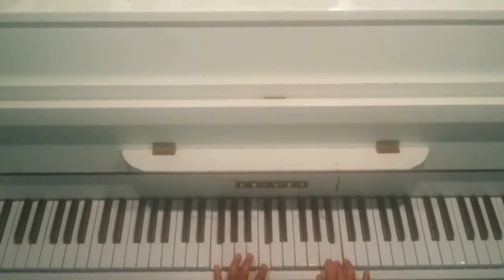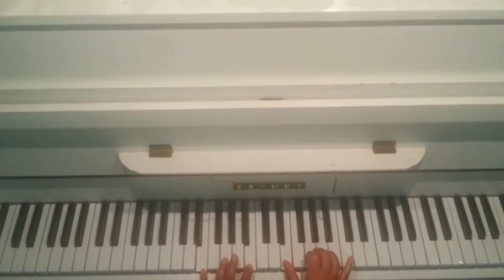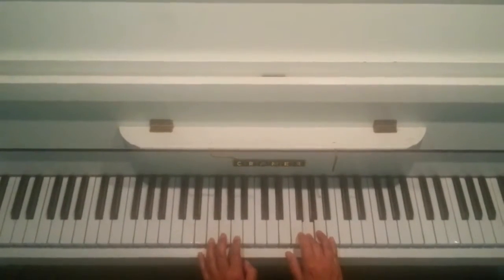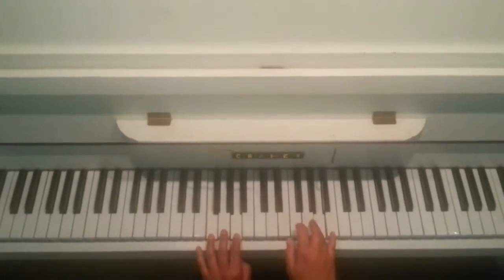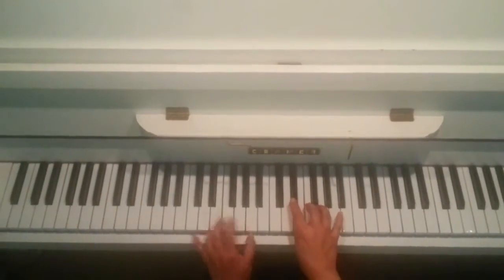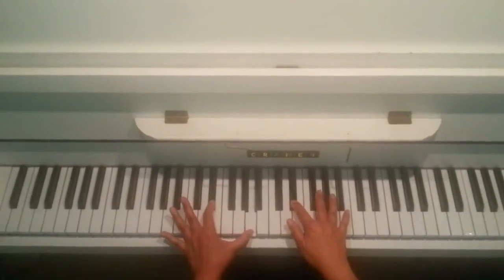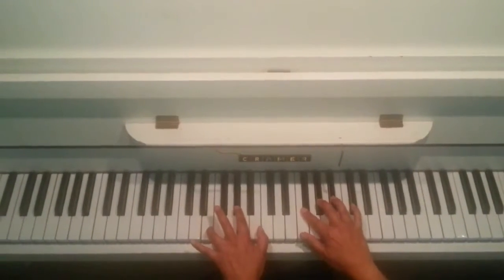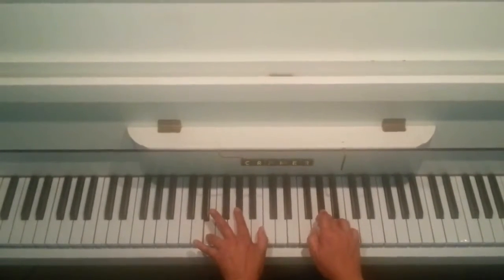So that was F. C, D, F, E, and then E, F, G, B, A, G, F, E, D sharp on the right, and D sharp and A on the left, and then F sharp, A, F sharp, G sharp on the right, and E and G sharp on the left.